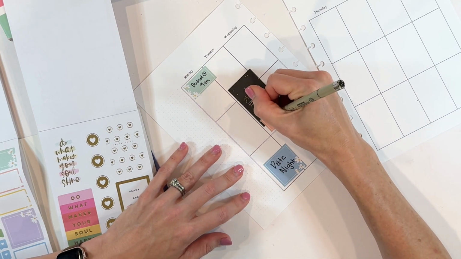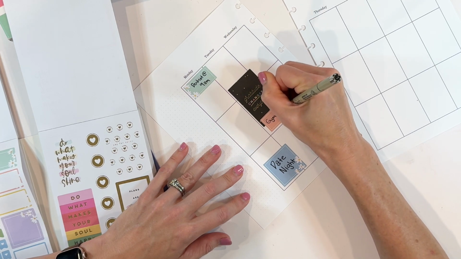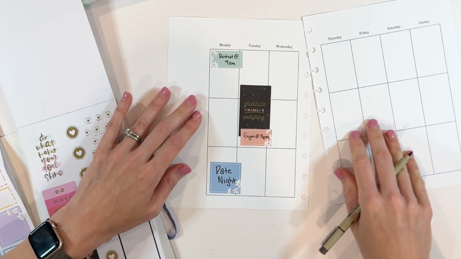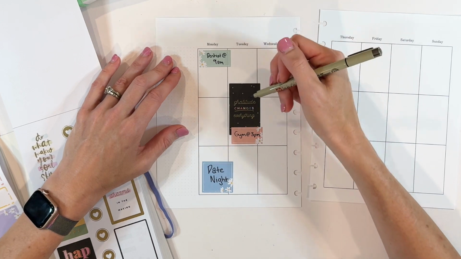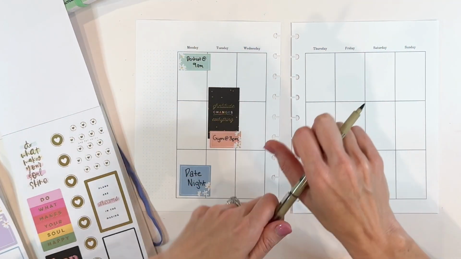And then gym at 3 p.m. So you're kind of organizing your schedule within those portions of the day: morning, noon, evening.